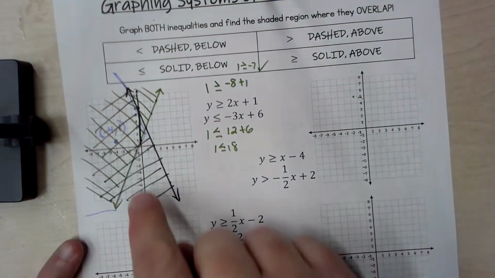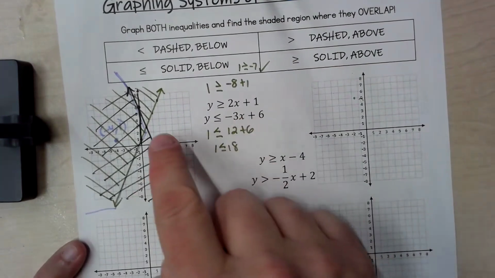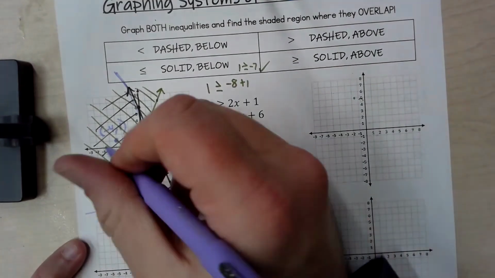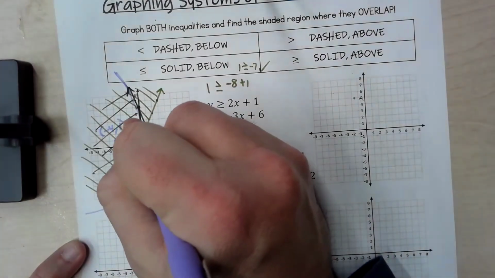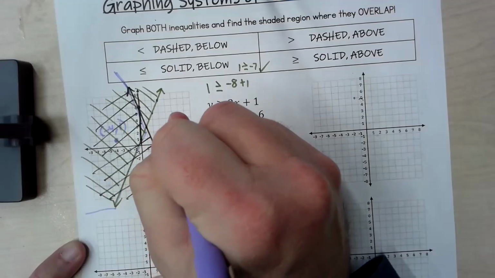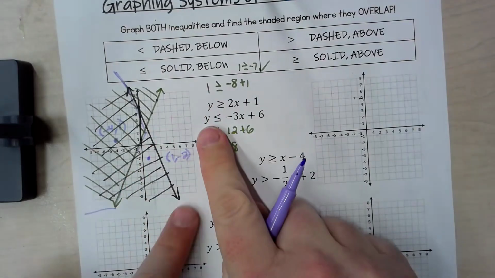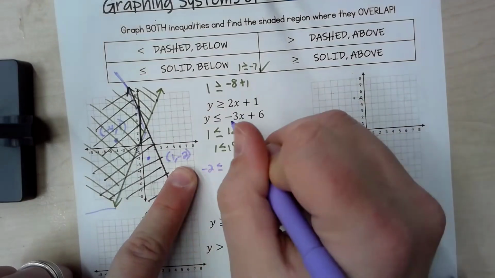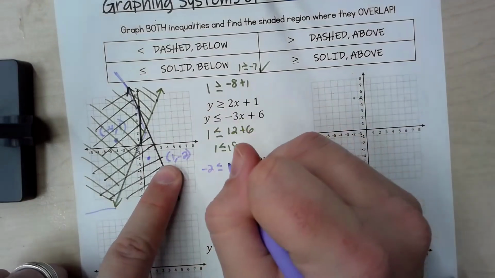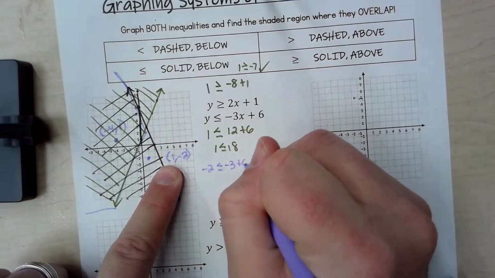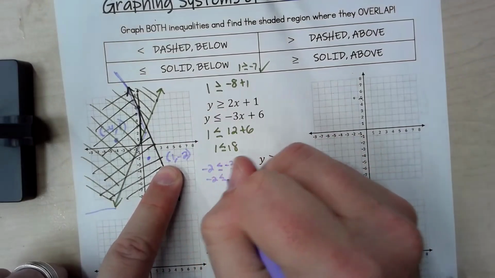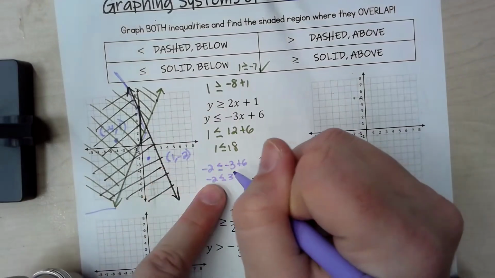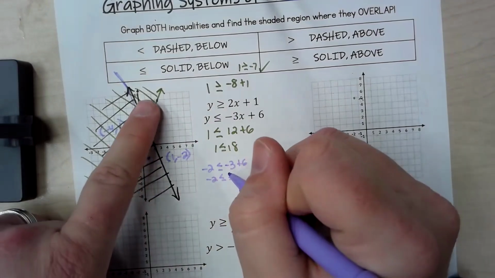If I pick just a point down here, it's going to make this one true, but not the other one. Let's try it. Let's say I want to do 1, -2. All right, my y value is -2. Is it less than or equal to -3 times 1, which is -3, plus 6? Well, yeah, -2 is less than 3. That works, but it should not make this one true.